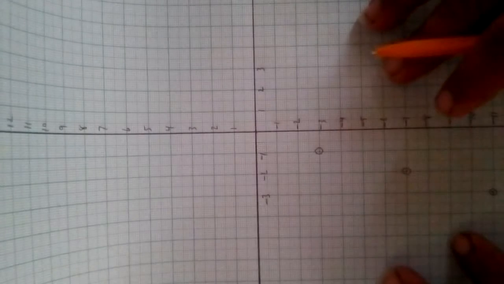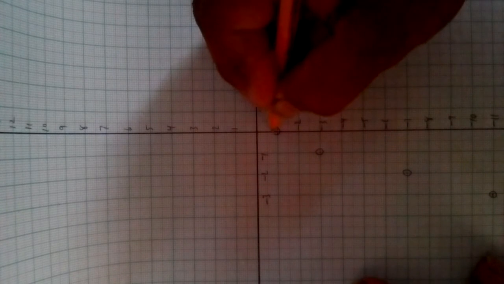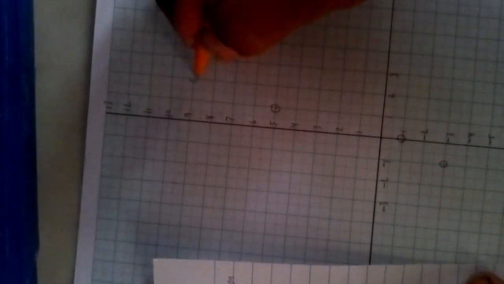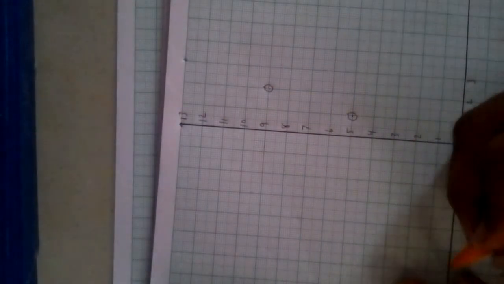Then we're going to go to -1 and -3, right there, and then we're going to go to 0 and 1, right here, and then we're going to go to 1 and 5. So we go here 1, and we go up 5, and then we're going to go 2 and 9, and then we're going to go to 3 and 13. Usually we would pass one value extra, but for this purpose we're not.